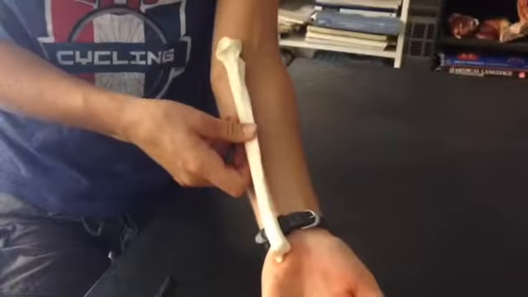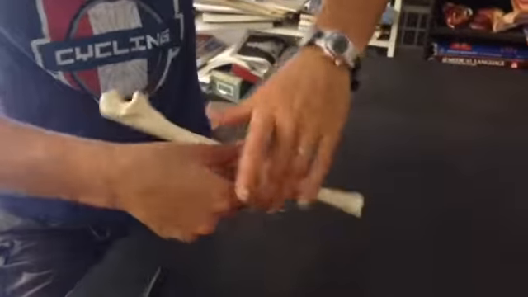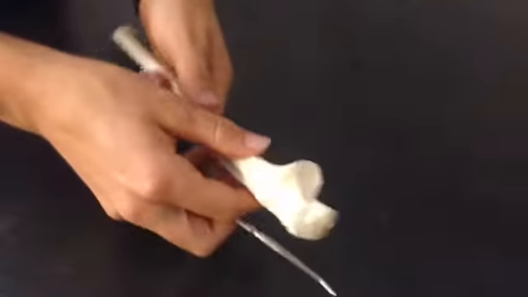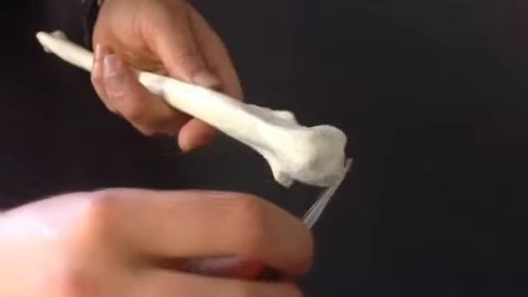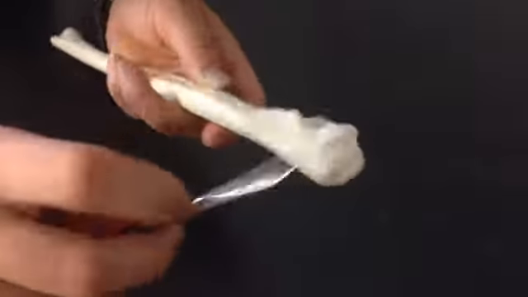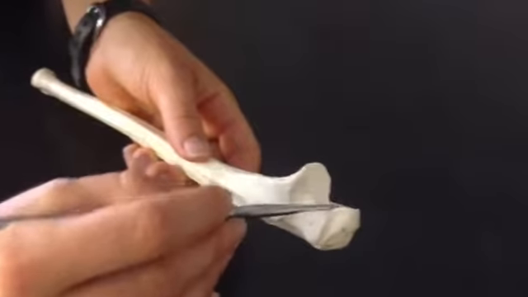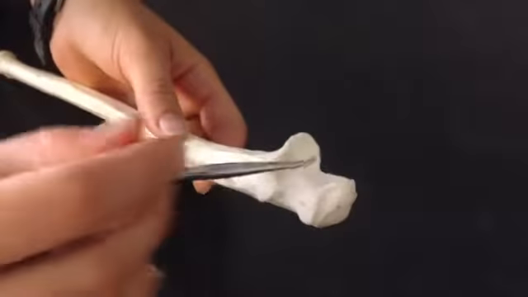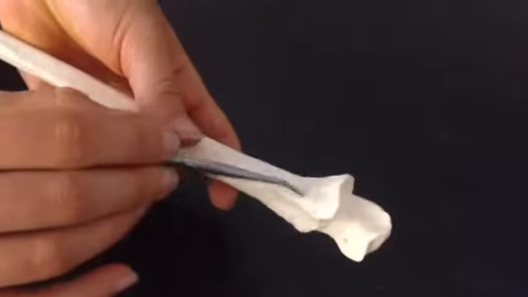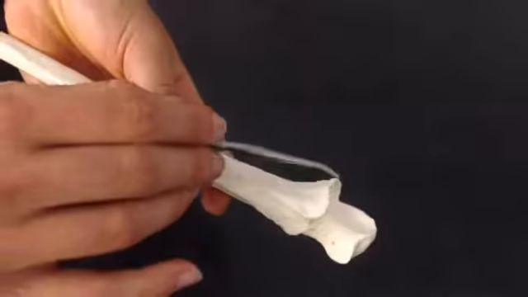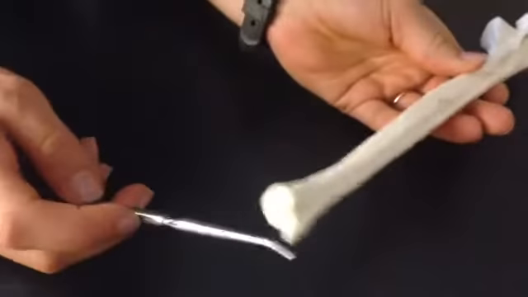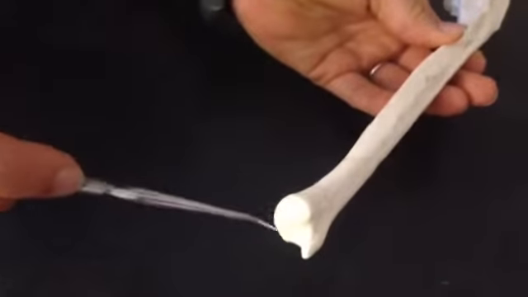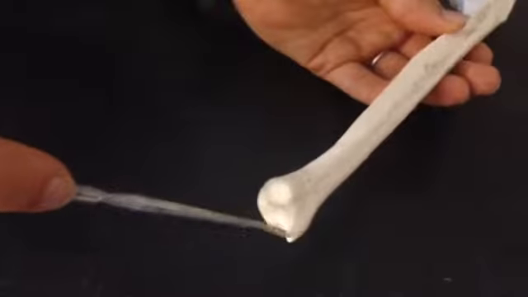Next we have a left ulna. On the proximal end, we have the olecranon, big part. We have the trochlear notch, the coronoid process, the radial notch. On the distal end, we have the head and the styloid process.